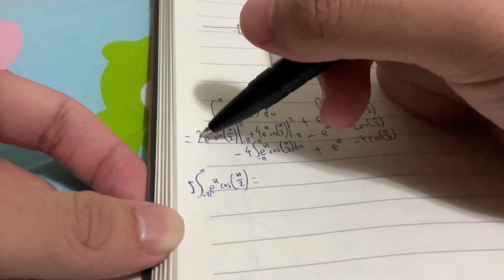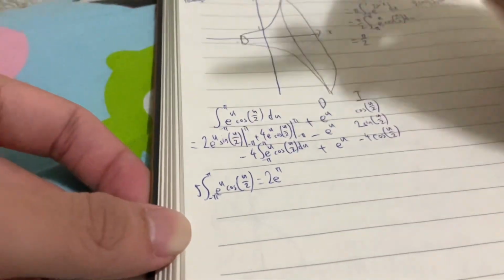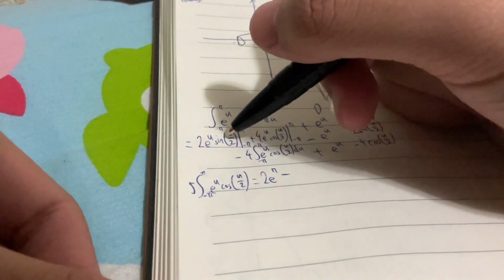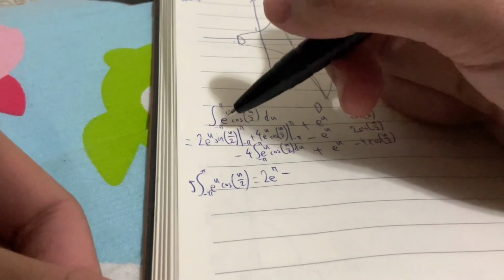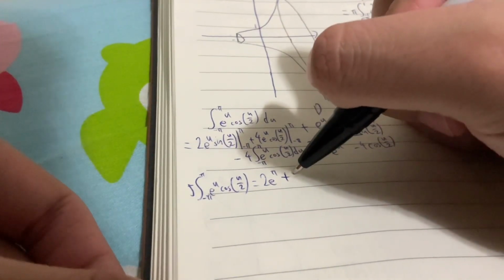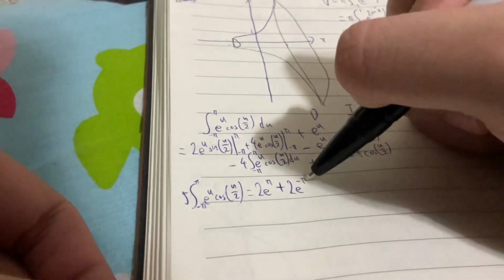So 2 times e power of pi multiplied by 1 is this. And then we're going to subtract another. Put negative pi inside, you get negative 1 here. So negative becomes positive. So plus 2 times e power of negative pi here.